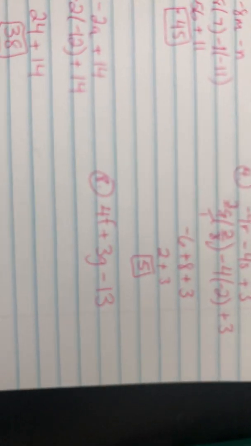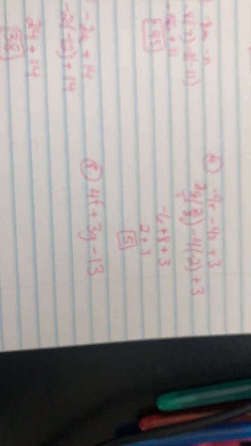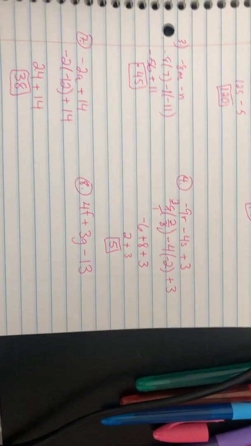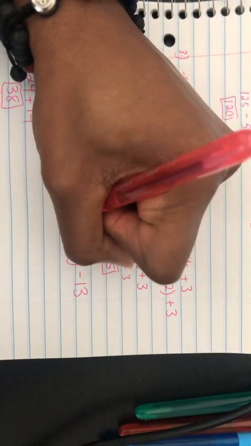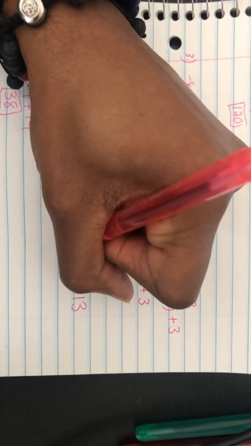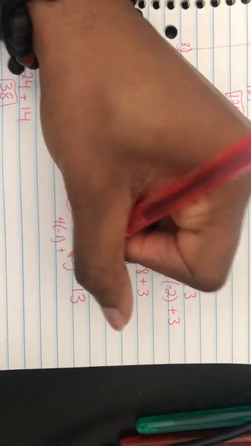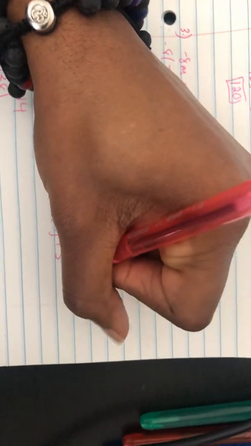So we have number 8, and we're going to rewrite it. 4F plus 3G minus 13. So 4 times -1 plus 3 times 6 minus 13.